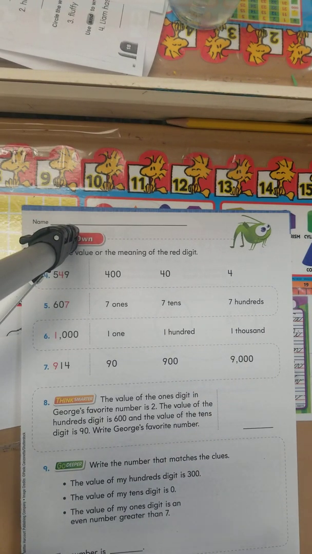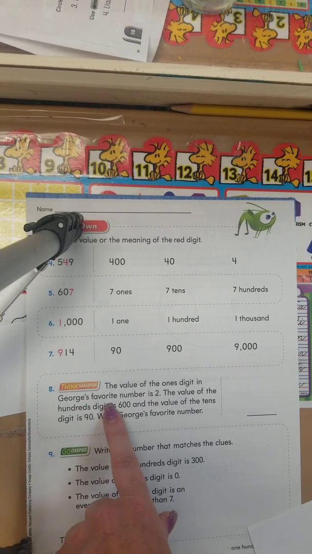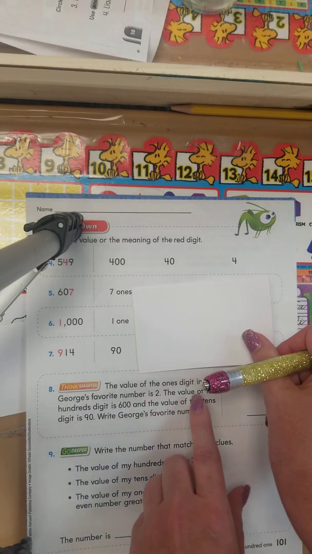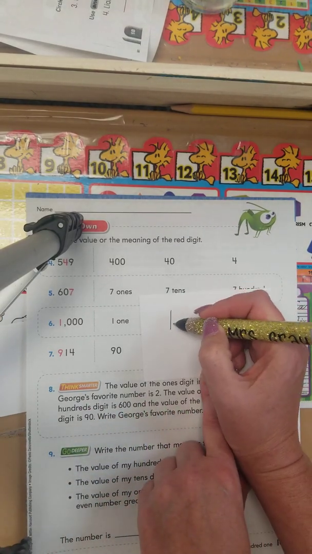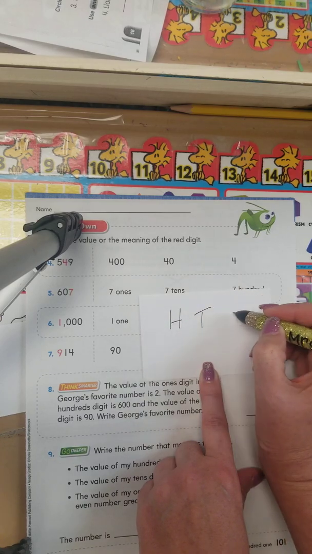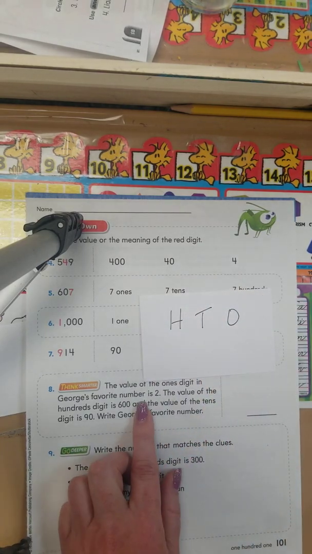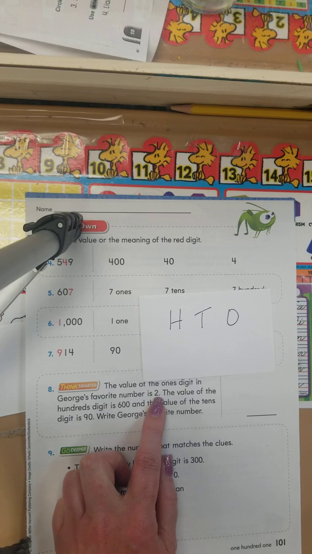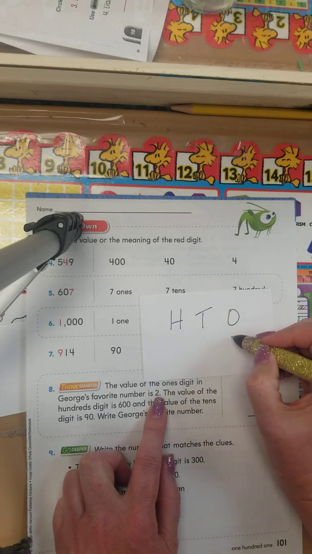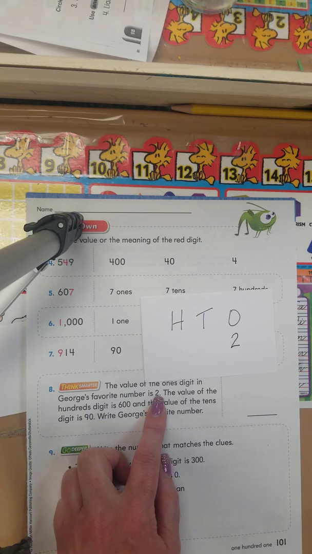The value of the ones digit in George's favorite number is 2. Okay, I'm going to put my clues. I'm going to make an HTO chart. And I see the value in the ones is 2. Well, that means he has 2 ones, because I know value in the ones is just that number.